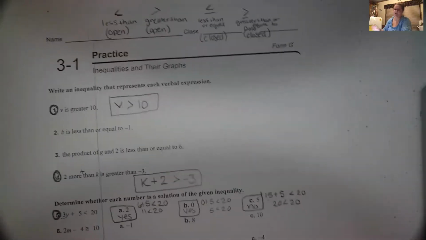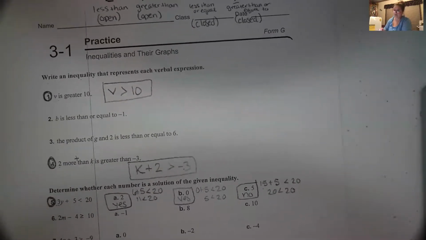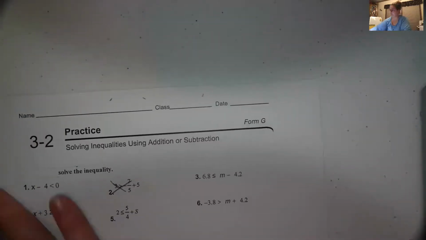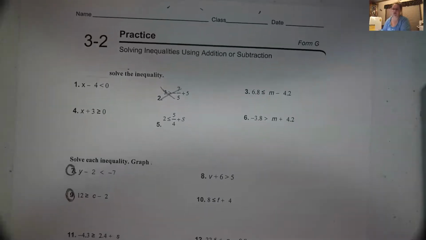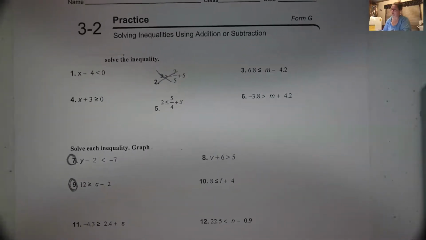It is front and back, but remember you're doing this on notebook paper and I did quite a few of these for you. Now, we're also going over worksheet 3.2 because this is what you'll be working on tomorrow when you're at home also. Okay, 3.2. So the one that you have should have no number 2. There was no variable in number 2, so you can't actually solve that inequality. So for these, you might actually have to solve first and then graph them, just like you did in 3.1.